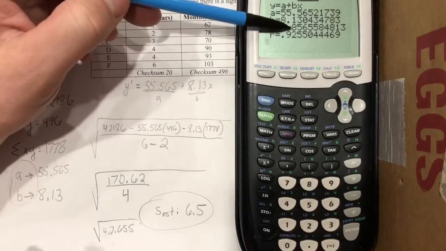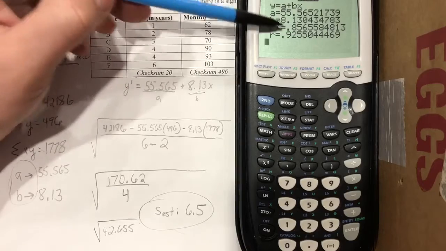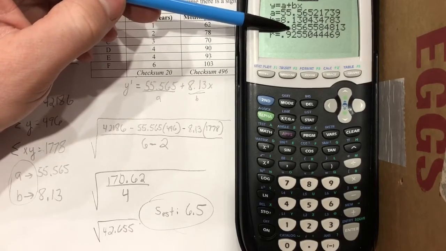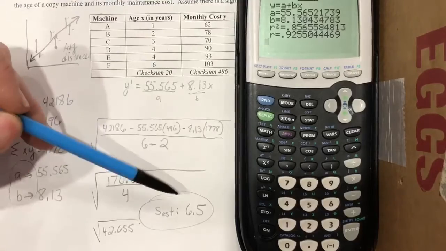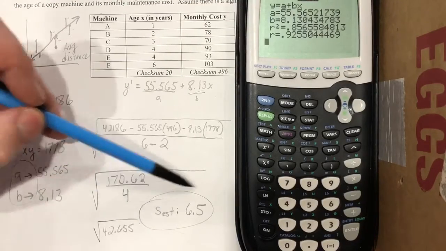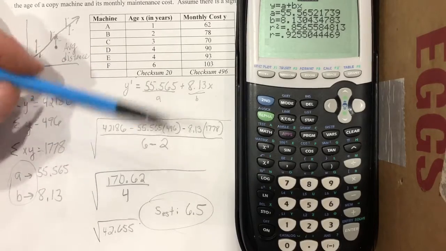Even your coefficient of determination says 85% of your y values are being explained by your x values. 85% is a lot out of 100%. So these all connect together. It's important to recognize what the standard error of estimate is truly representing in your data. Hope this helps, guys.